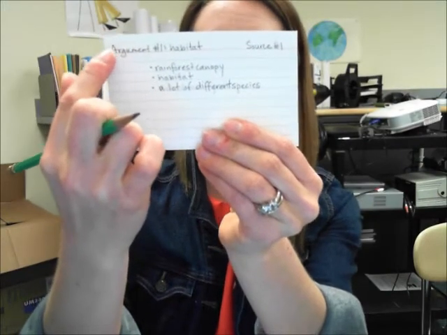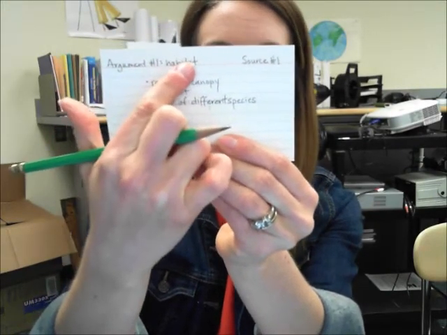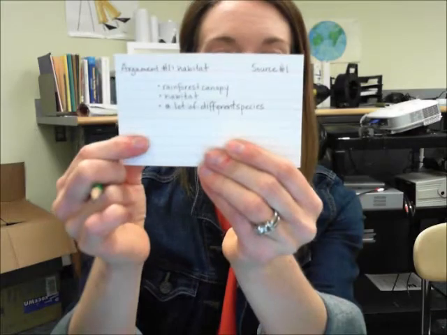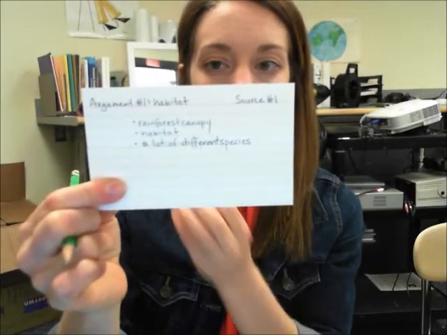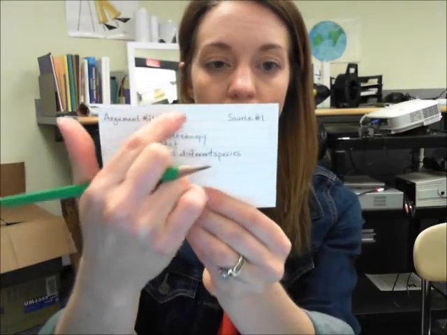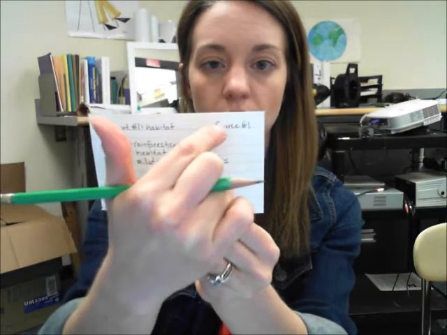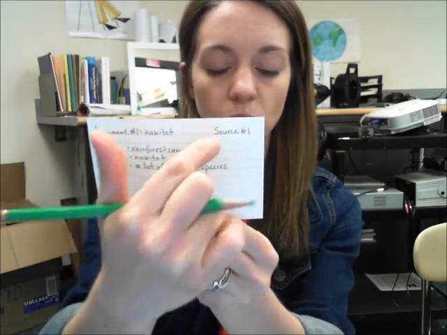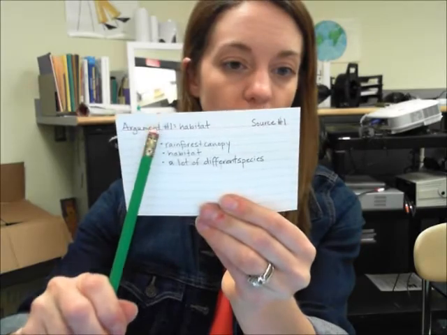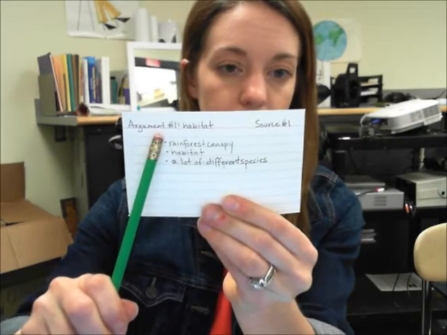And so I wrote in the upper left-hand corner, argument number 1, habitat. So I know by looking at this note card my information that I gathered from the source, the keywords, the source that it came from, source number 1, that matches the source code on my article, and also what argument it best supports. So let's try one more example.